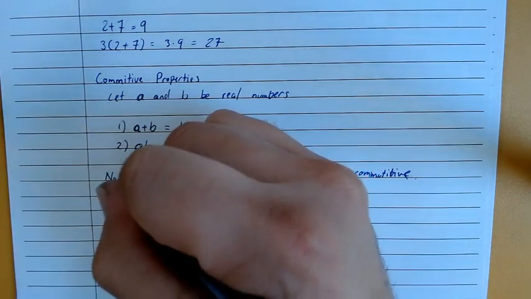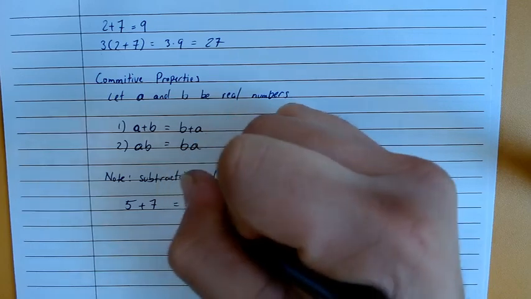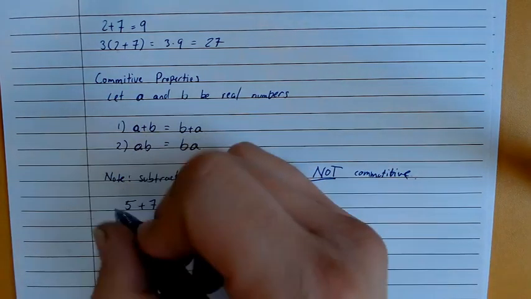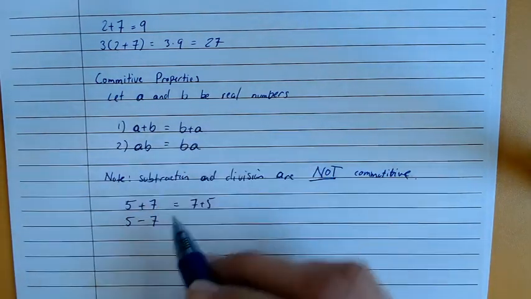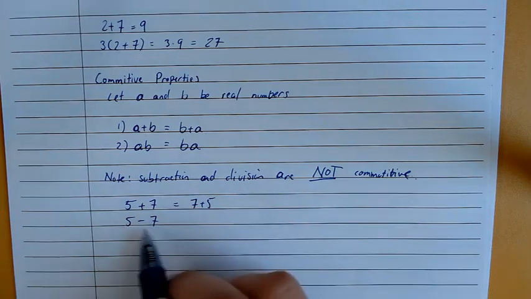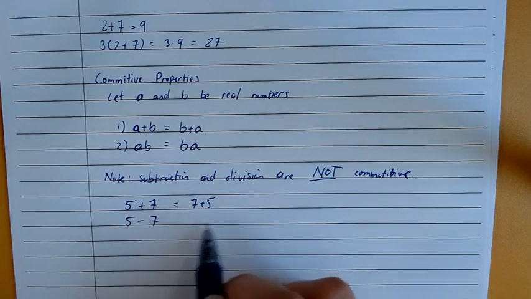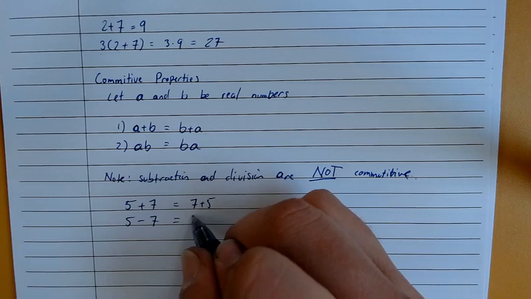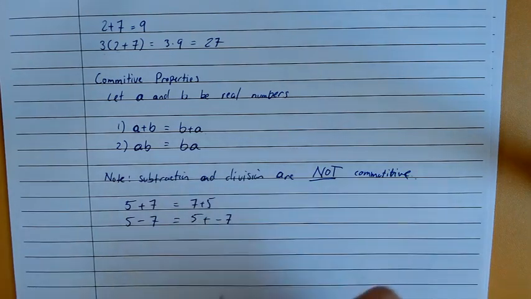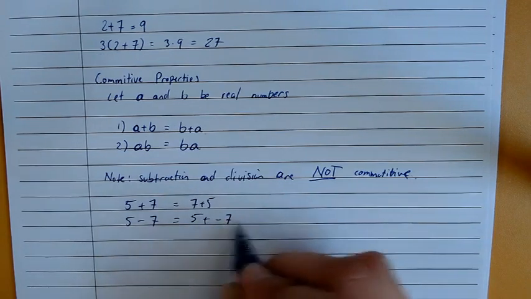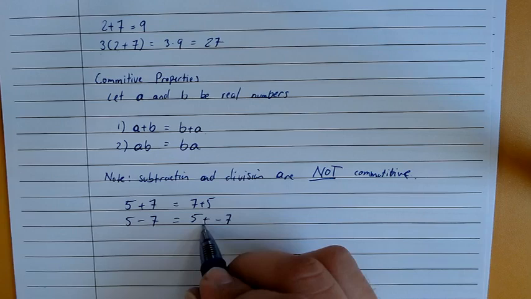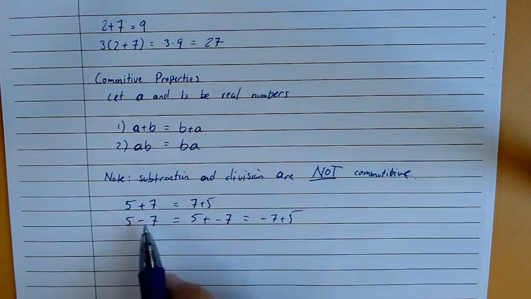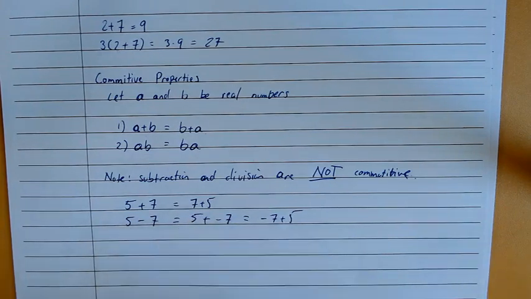So for example, if I have 5 plus 7, that's the same as 7 plus 5. And that's just an example of the commutative property of addition. Now, if I have 5 minus 7, I can't just rewrite that as 7 minus 5, right? Because this would be a negative number, whereas 7 minus 5 would be a positive number. But what we can do is we can rewrite this using addition. Subtracting 7 is the same as adding a negative 7. Oh, but now that it's addition, now we can use commutativity to say negative 7 plus 5, like that. So subtraction is not commutative, but if you write it as addition, that addition is commutative.